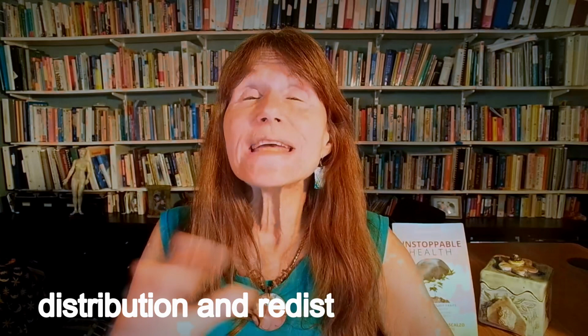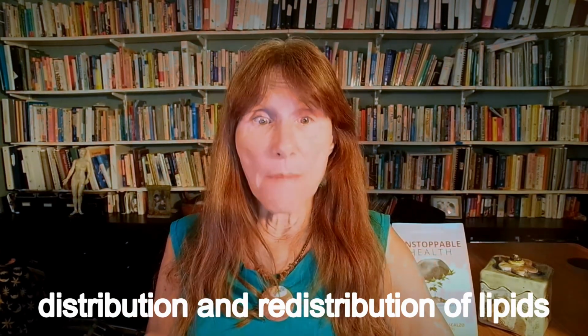APOE participates in the distribution and the redistribution of lipids among various tissues and cells in the body. So it's an important compound. And when it's in balance, it does good functioning. And when it's out of balance, it doesn't.